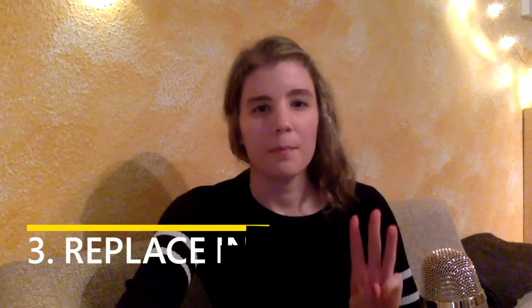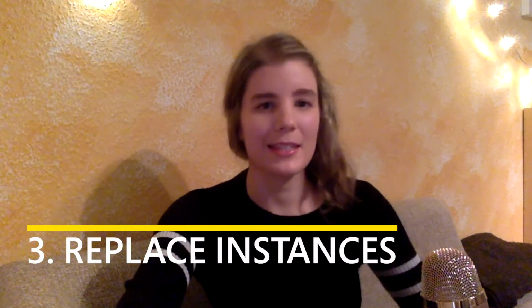So, step 3. Remove or replace instances of condescending language. As tempting as it might be, you don't want to remove every instance that is flagged by AlexJS or your own search, because sometimes these terms can be present out of necessity or as an attempt to be more welcoming, and we want to be able to honor that.